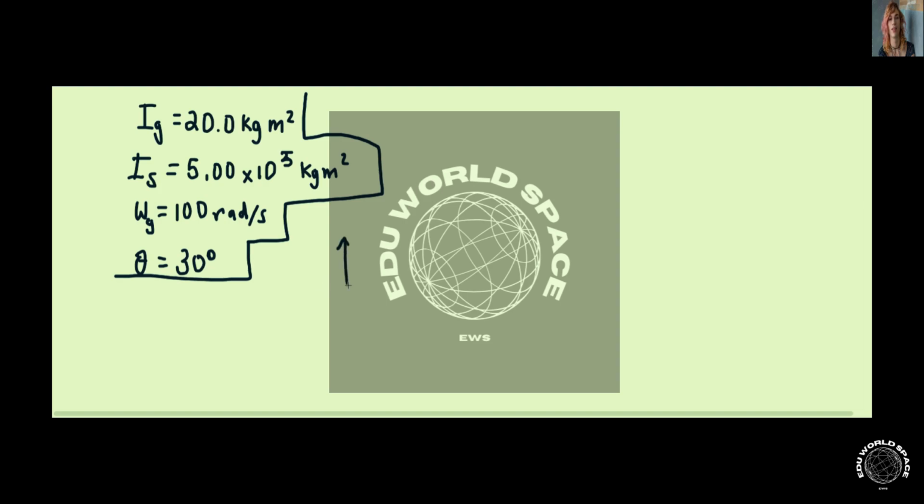So if the spaceship is like this, then what you want to do is have your gyroscope rotating into and out of the page. That way, if you want the spaceship to rotate this way, the angular momentum needed to do that is balanced by the angular momentum of the gyroscope. In this case, the gyroscope would be rotating counterclockwise, and the axis would be into and out of the page. These are the two angular momenta that would balance each other.